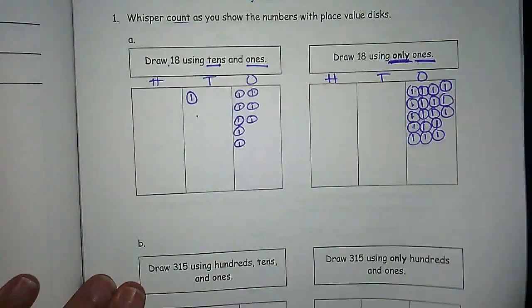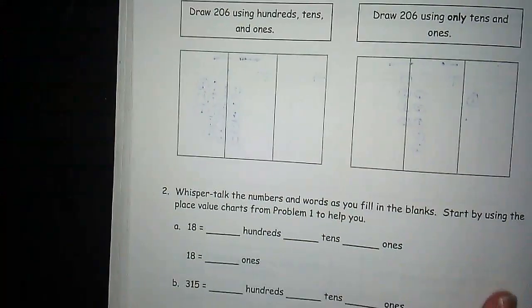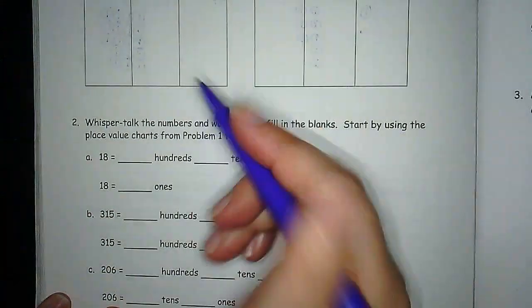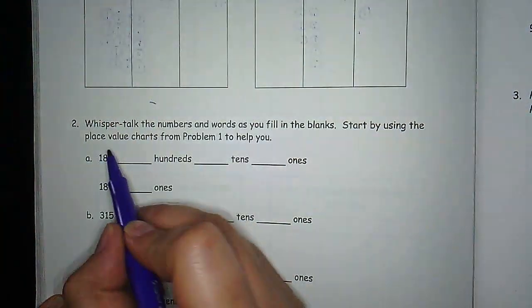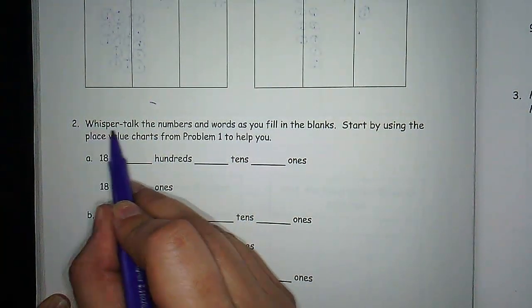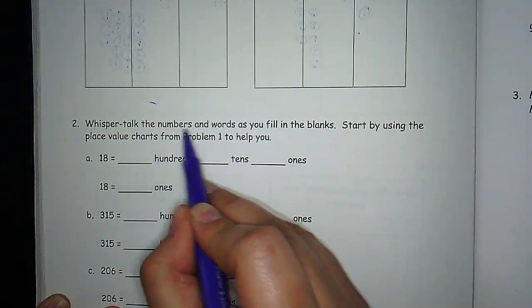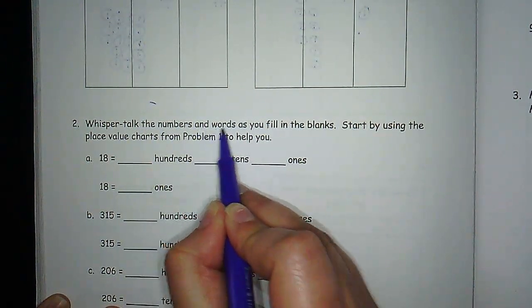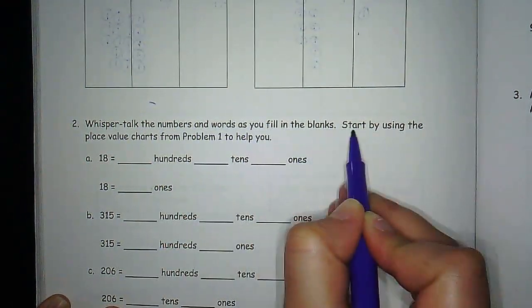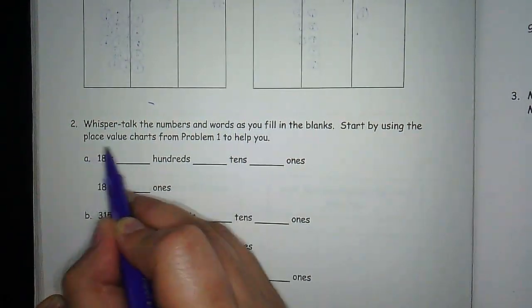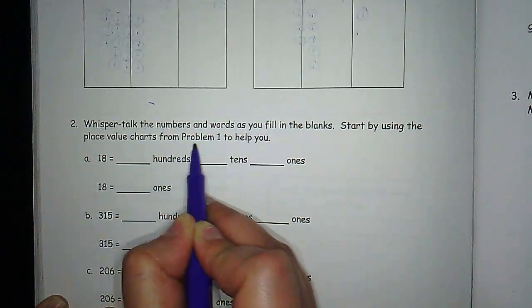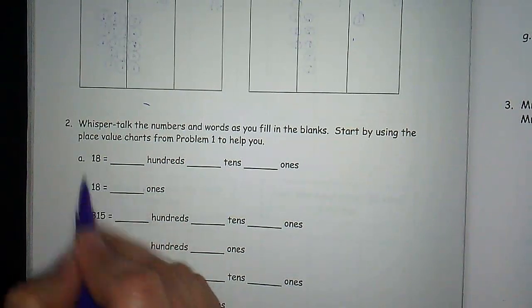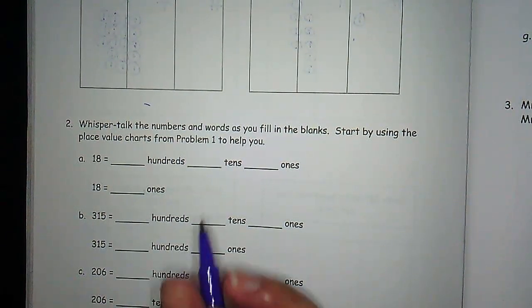Now that we're here, I want you to flip really quick to page number 2, because it goes with the first one. It says, whisper talk the numbers and words as you fill in the blanks. Start by using the place value chart from problem number 1. So I'm only going to do the first one.